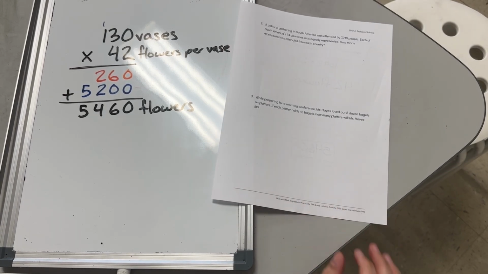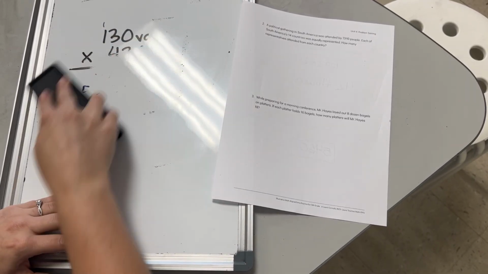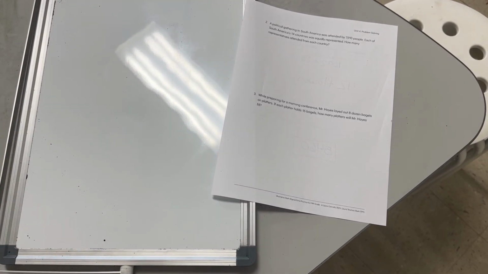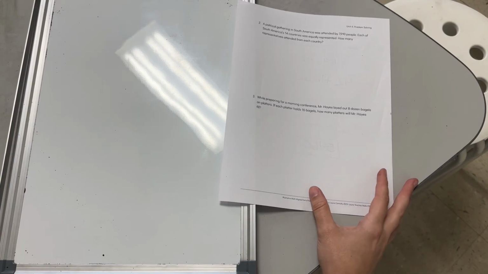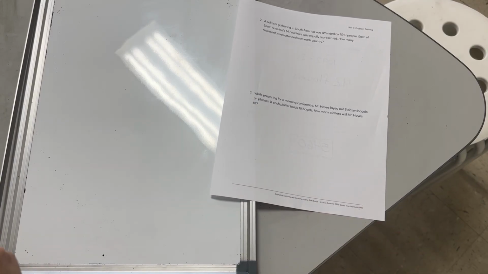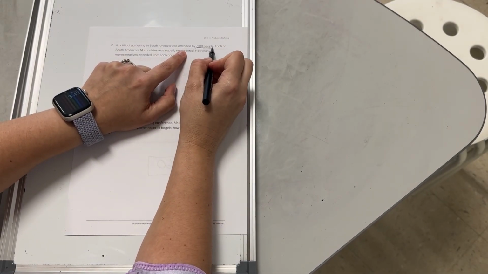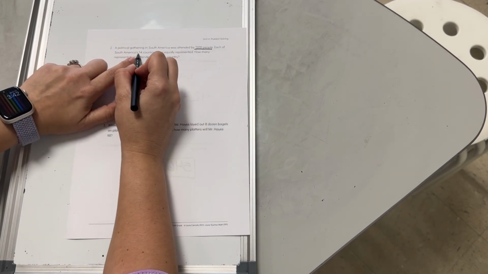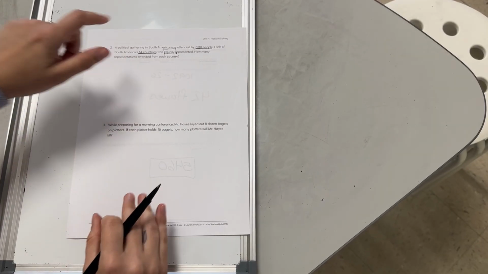Flipping over to the back, we have number 2. Number 2 says, a political gathering in South America was attended by 7,910 people. Each of South America's 14 countries was equally represented. How many representatives attended from each country? So, I can see I've got some important information here. One bit of information is there are a total of 7,910 people. And the other bit of information I have is 14 different countries. And I see this keyword equally again, so I know I'm going to be dividing.